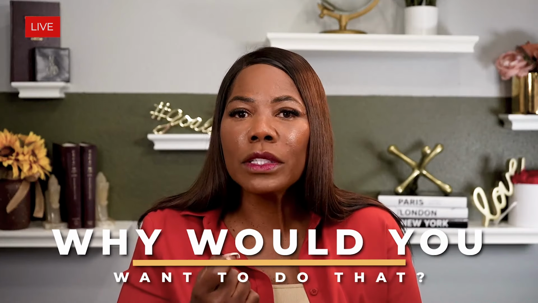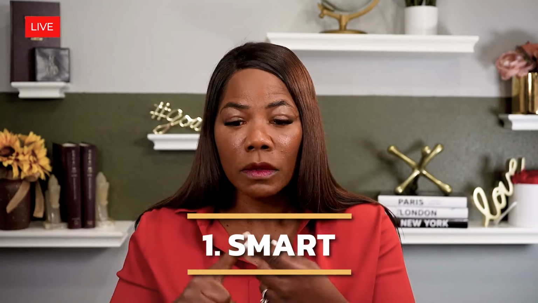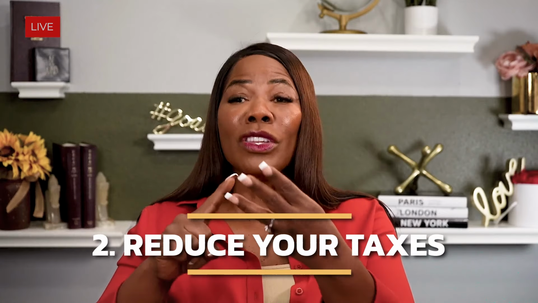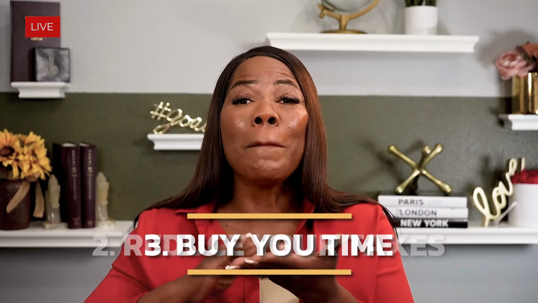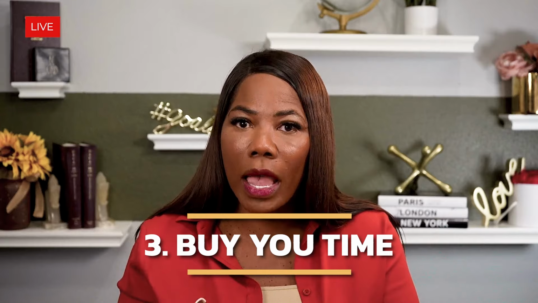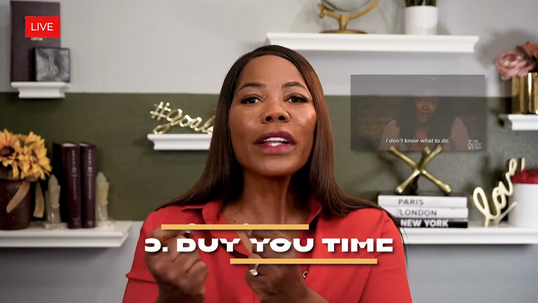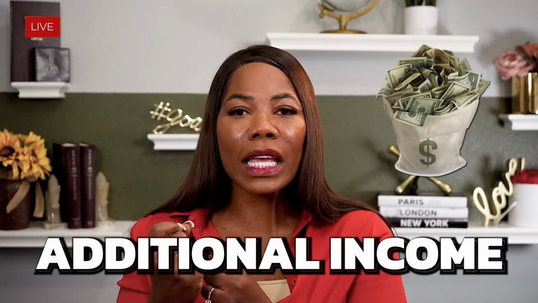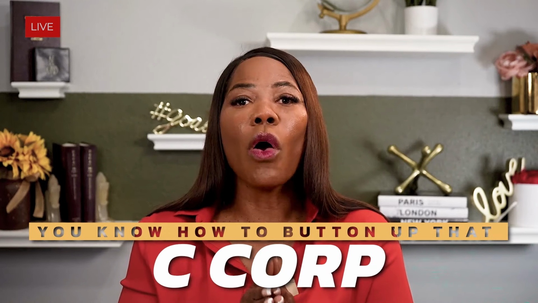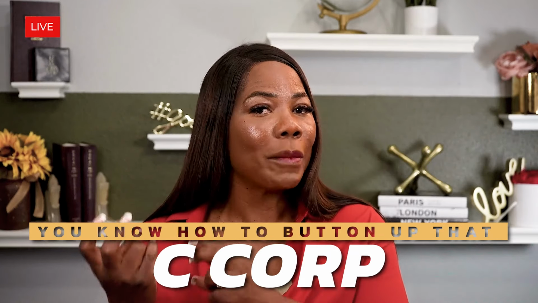Why would you want to do that? Well, number one, it's smart. Number two, it's going to reduce your taxes. Number three, it's going to buy you time to figure out what to do with that additional income. But make sure that when you do that, that you know how to button that C corporation up correctly.